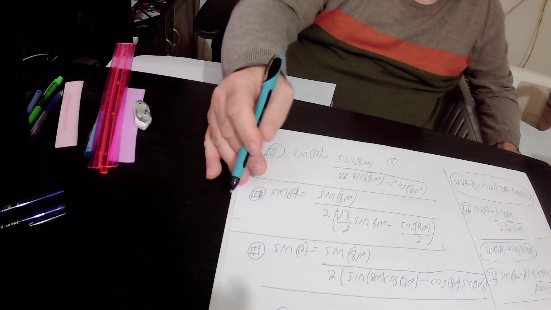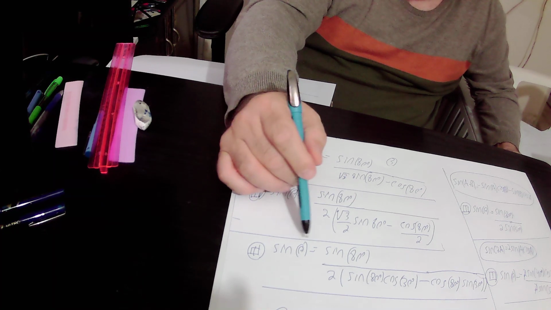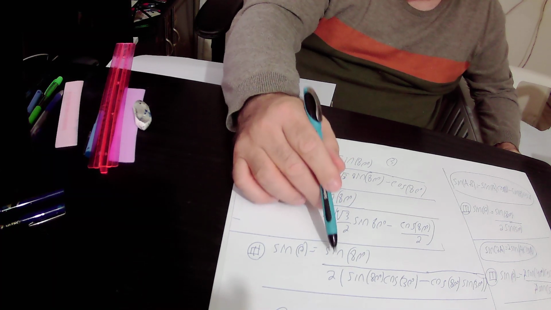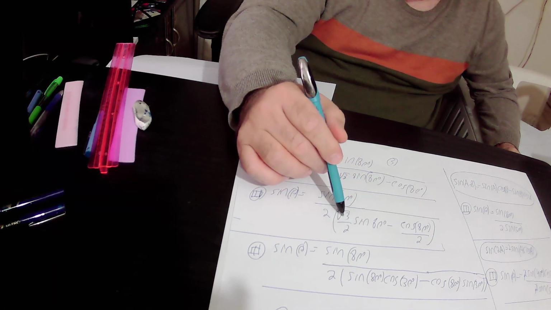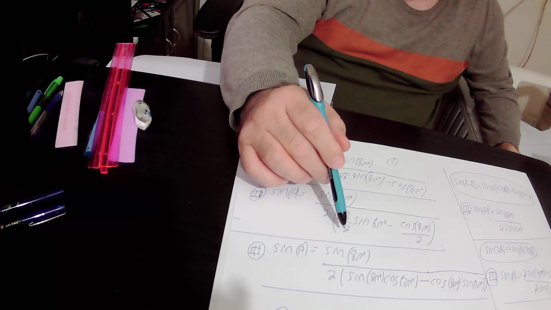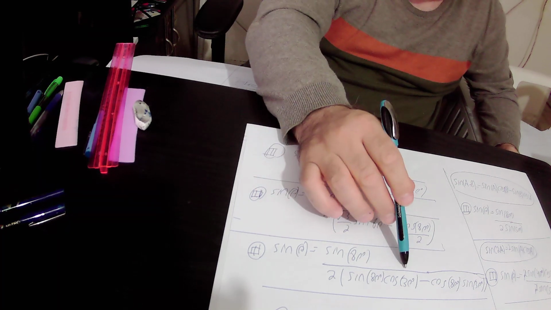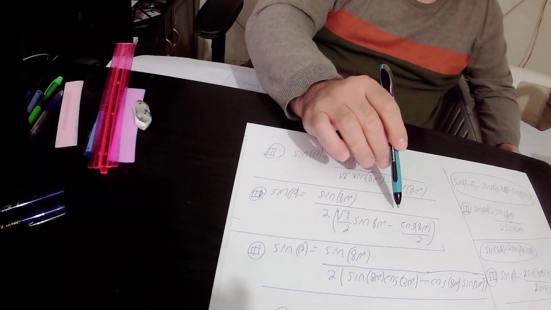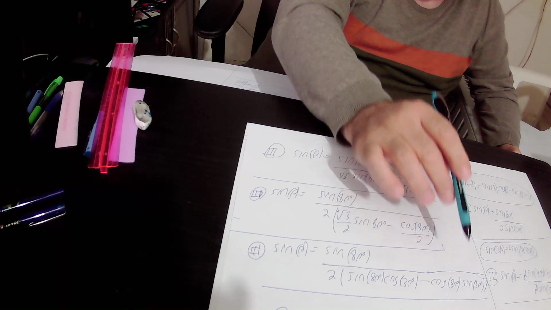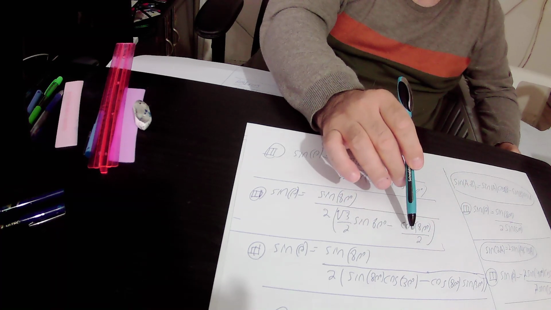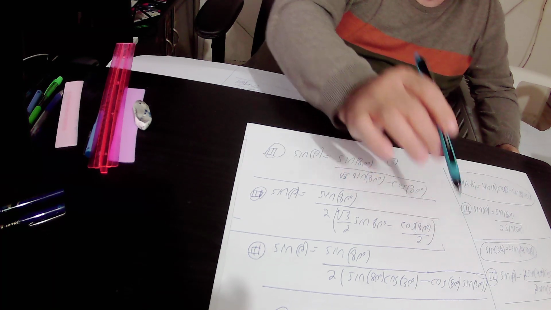And we got that sine theta equals sine 80 degrees over 2 times sine 80 degrees times square root of 3 over 2 minus cosine 80 degrees times 1 over 2. Square root of 3 over 2 is cosine 30 degrees, so we substituted square root of 3 over 2 by cosine 30 degrees, and we substituted 1 over 2 by sine 30 degrees, because sine 30 degrees equals 1 over 2.